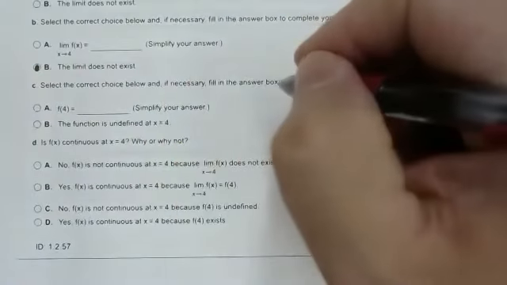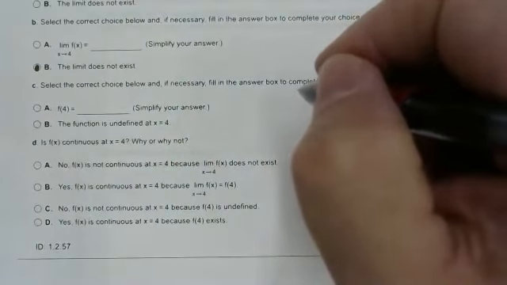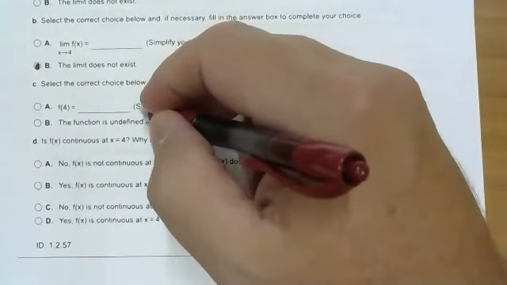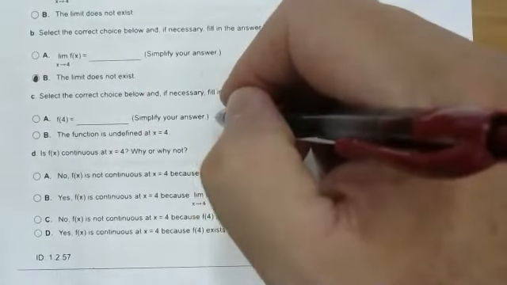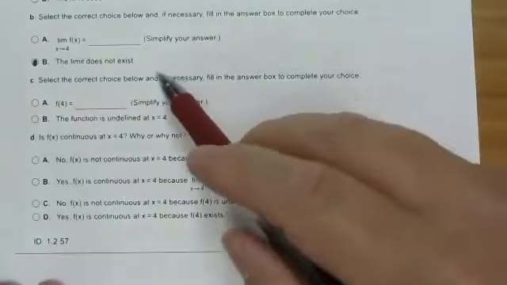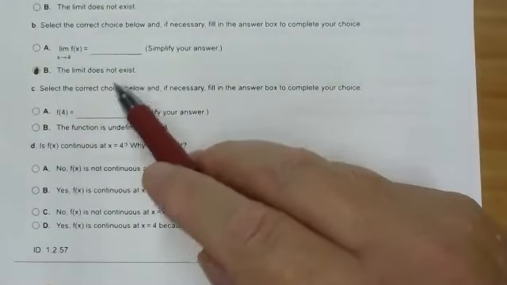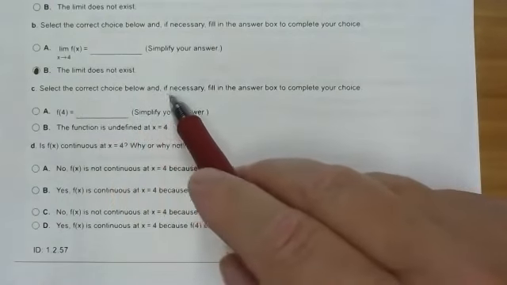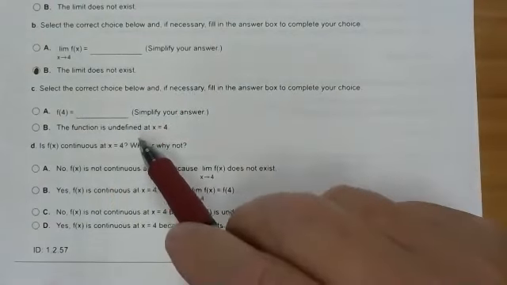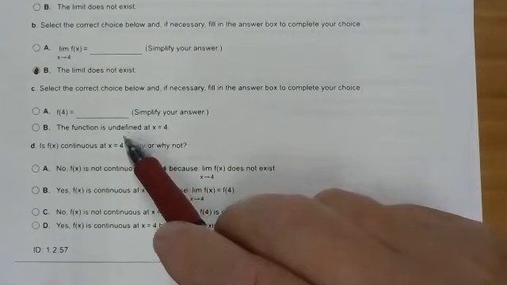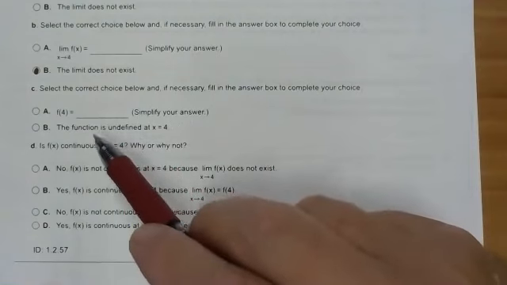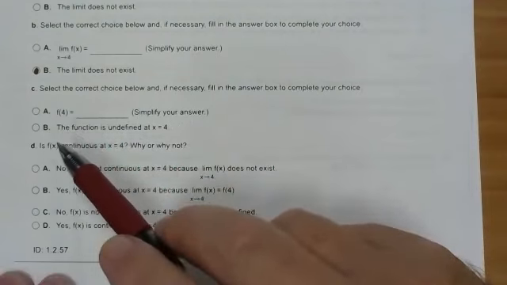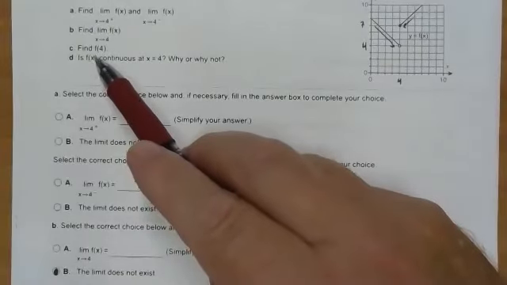Oh, I forgot the answer part. Okay, I've jumped ahead. So C is a limit doesn't exist. Select the correct choice below and fill in the answer. Okay, I skipped part C. Sorry.